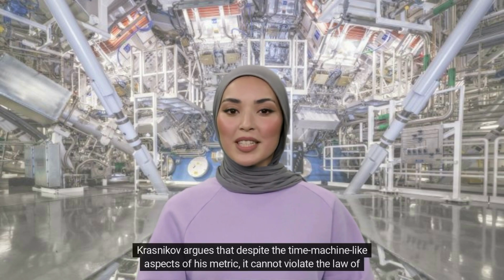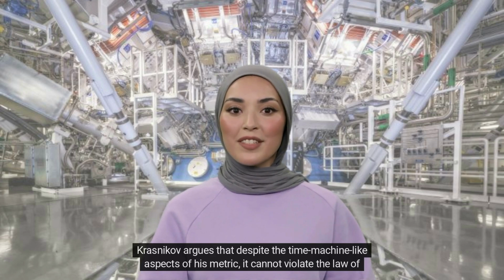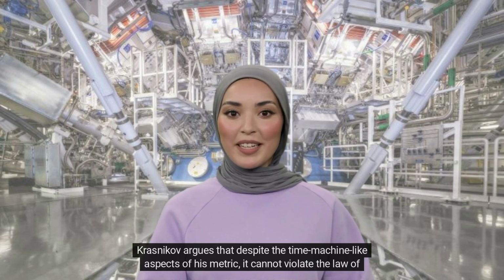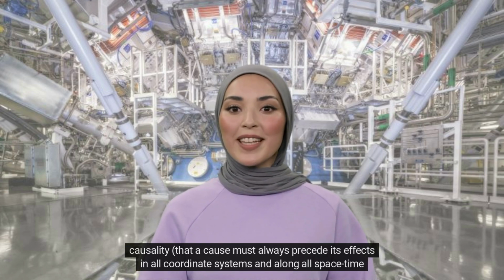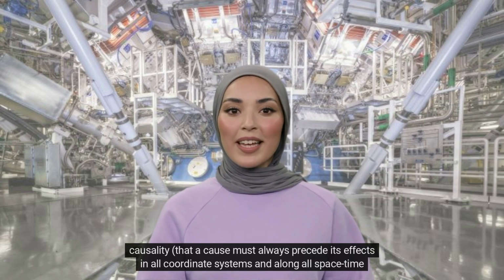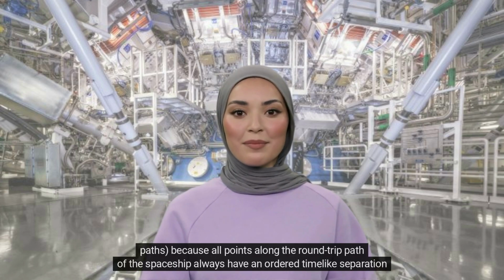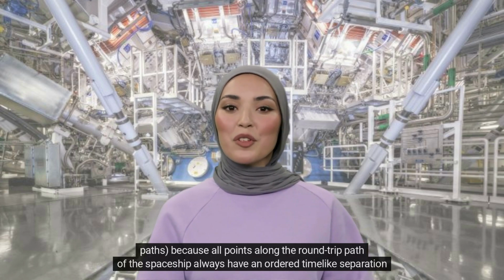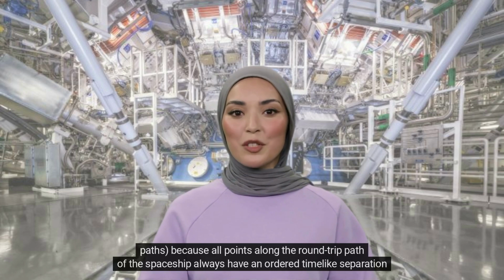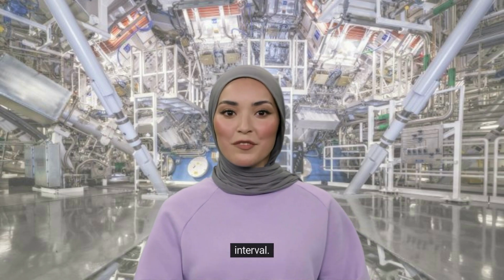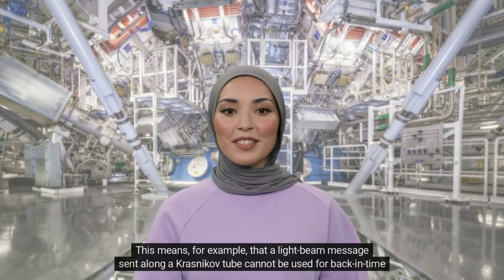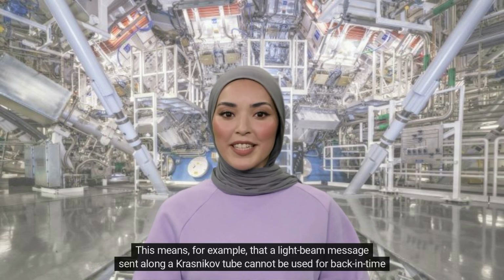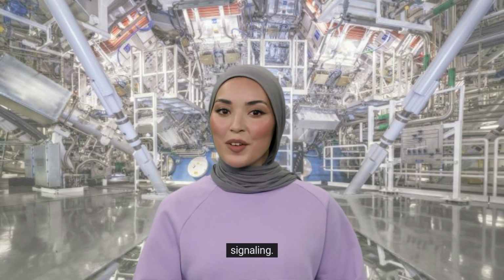Experiencing the effect requires that the traveler race along the tube at speeds close to that of light. Krasnikov argues that despite the time machine-like aspects of his metric, it cannot violate the law of causality, that a cause must always precede its effects in all coordinate systems and along all spacetime paths, because all points along the round-trip path of the spaceship always have an ordered time-like separation interval. This means, for example, that a light beam message sent along a Krasnikov tube cannot be used for back-in-time signaling.